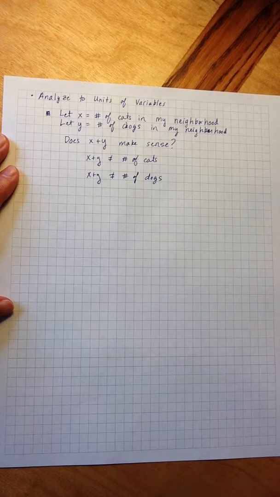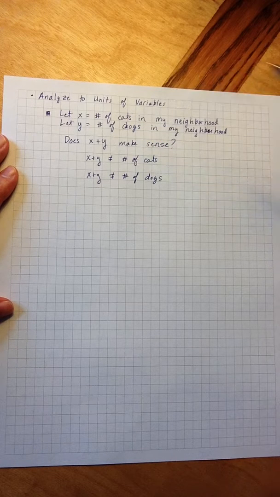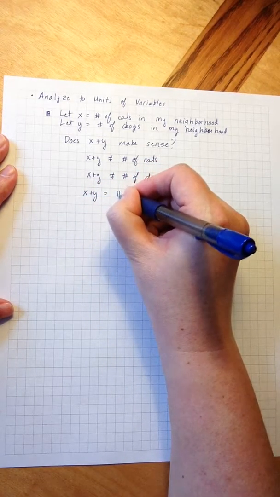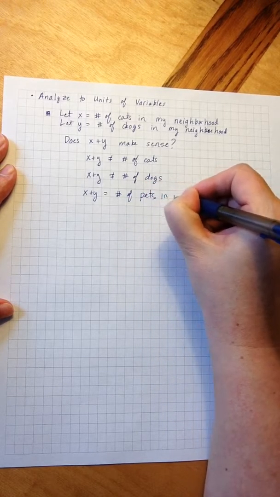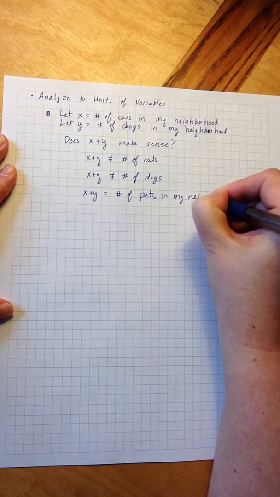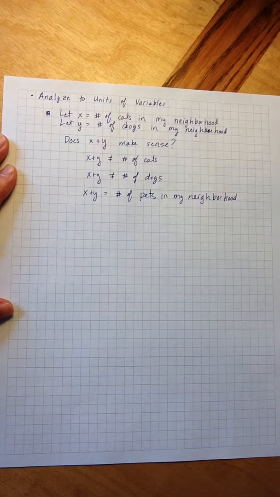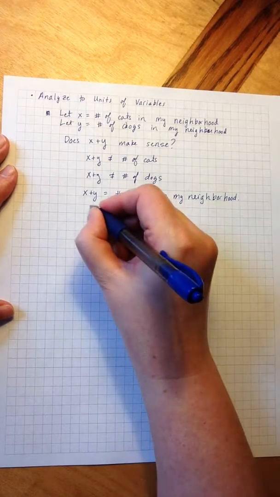However, we can say that a unit that the number of cats and the number of dogs have in common is that they're animals. So we could say that x plus y equals the number of pets in my neighborhood. So in this case, x plus y does make sense. So we're going to say yes.